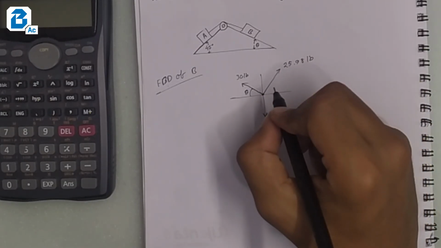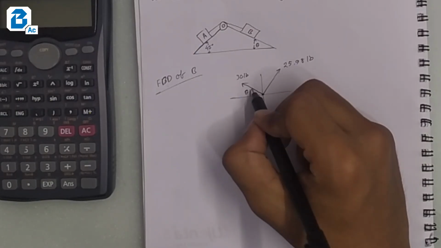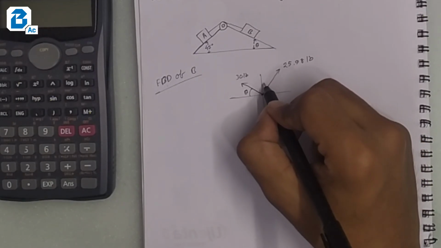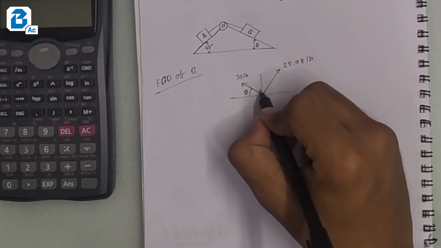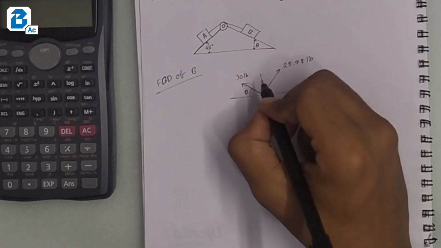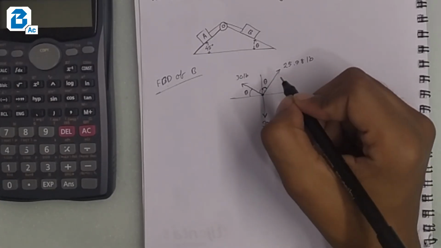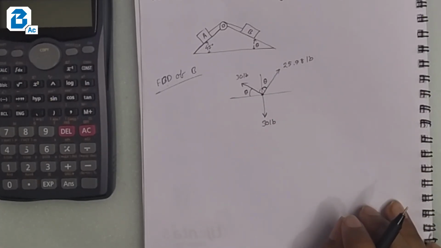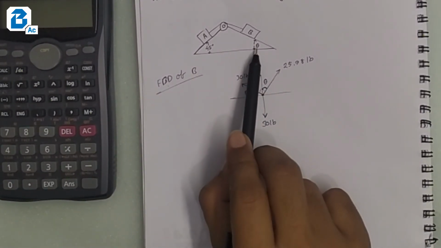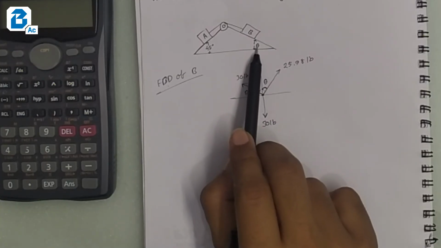Here the angle between the tension of the cord and the normal force of the surface is 90 degrees. So we can deduce that this angle is also theta. Then we will have to find the resultant. So for that we will have to first find the value of theta, which is unknown.